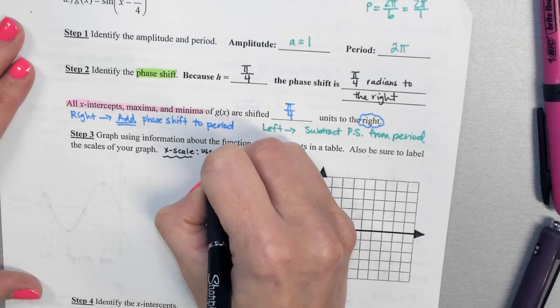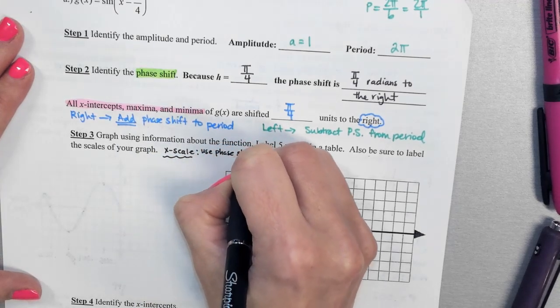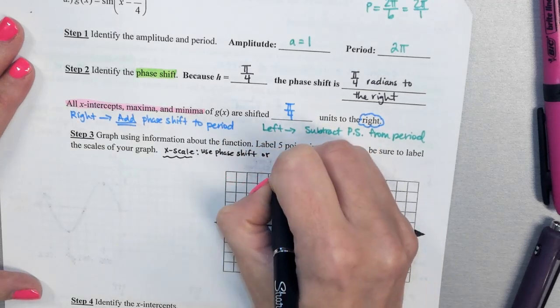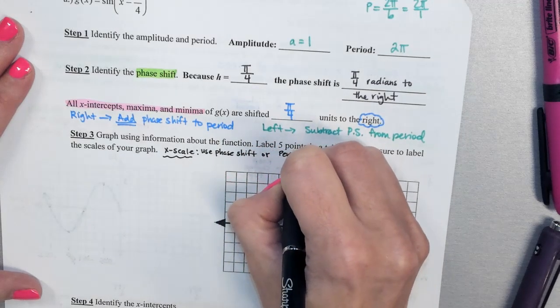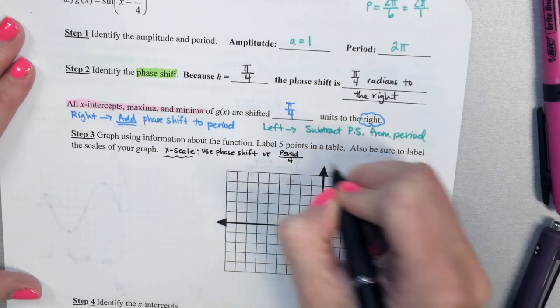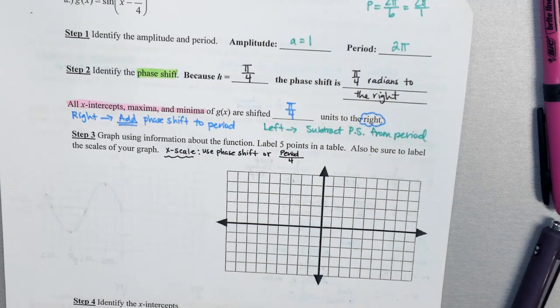You're going to use the phase shift or the period divided by 4. Okay, you can decide which one you want to do. In this case, if we did 2 pi divided by 4, what would we get?